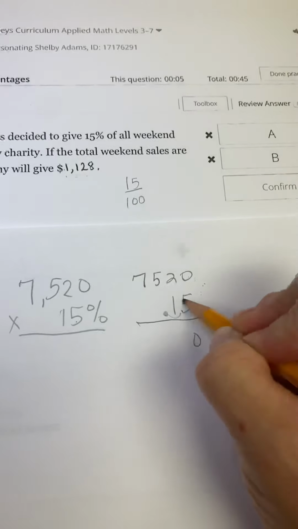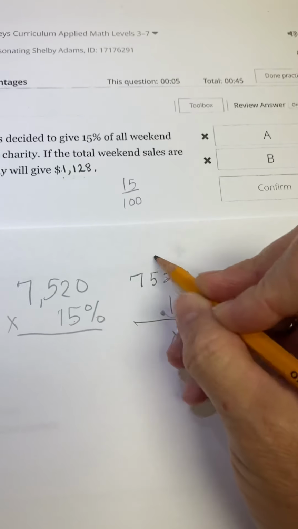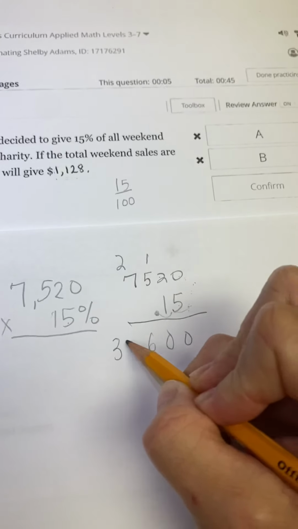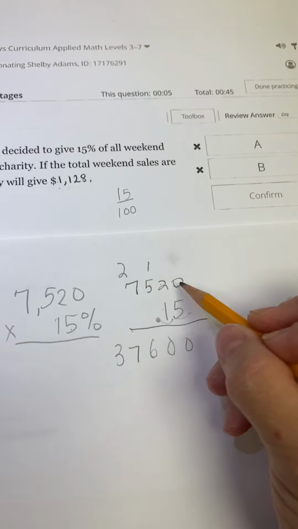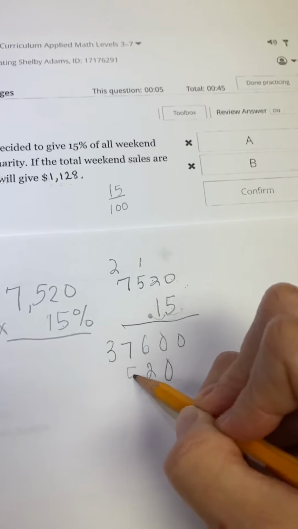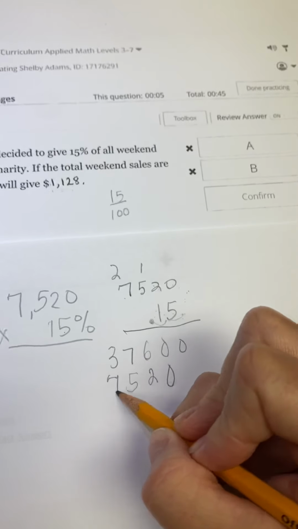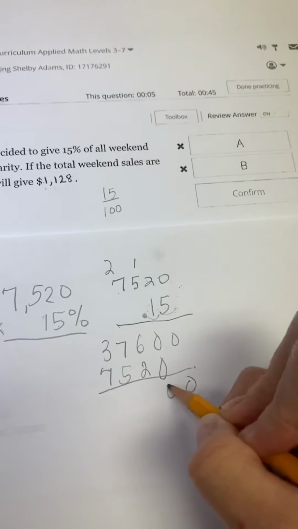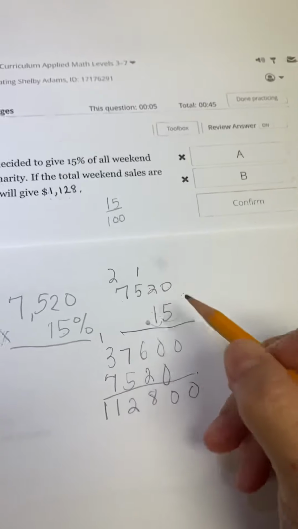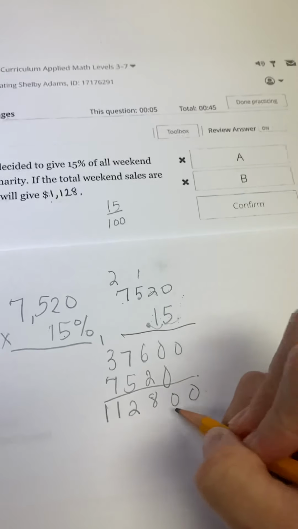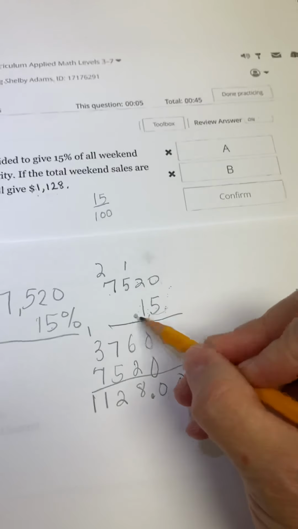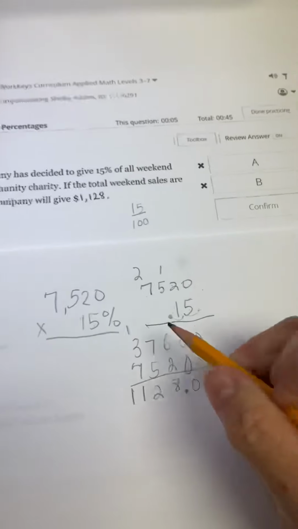I multiply the 5 times all the top numbers. And then I multiply the 1 by all the numbers. Then I add it together. And then I place the decimal 2 places into the answer, just as it was 2 places into the problem. And I end up with the same answer.